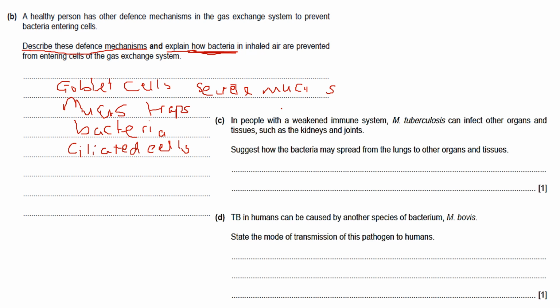So next one says TB in humans can be caused by another species of bacterium, which is M. bovis. States the mode of transmission of this pathogen to humans. So if you've watched the videos on infectious disease, you will know that M. bovis is the kind of tuberculosis species, the bacteria species that is found in cows. So bovis refers to cows. So you might be able to get M. bovis from eating things like contaminated meat or drinking contaminated milk, or milk that has not been treated.